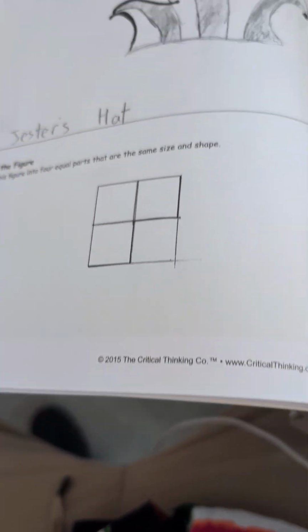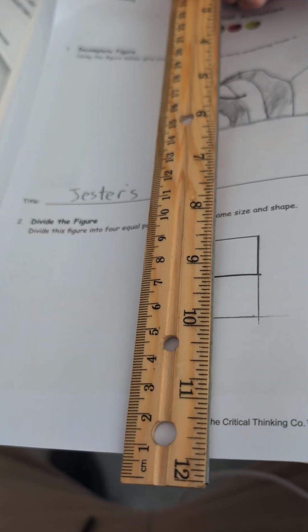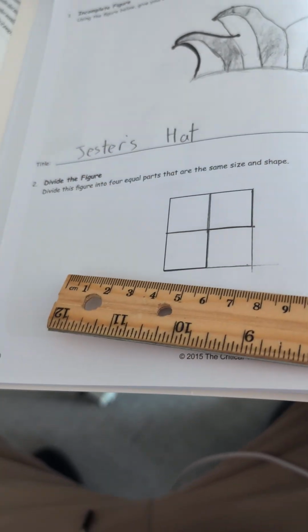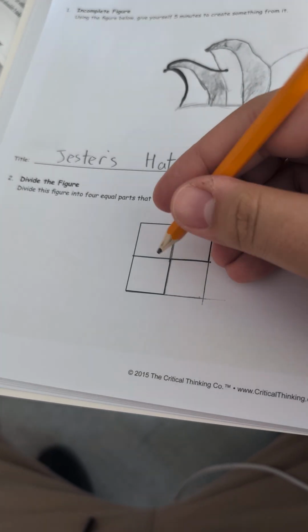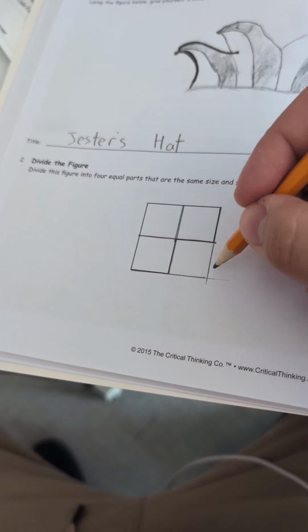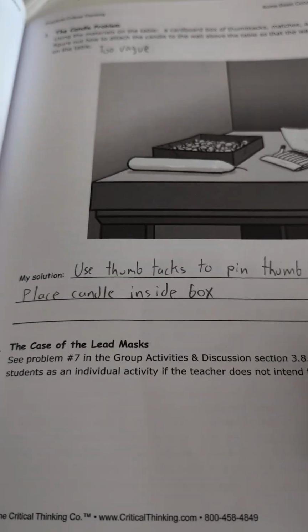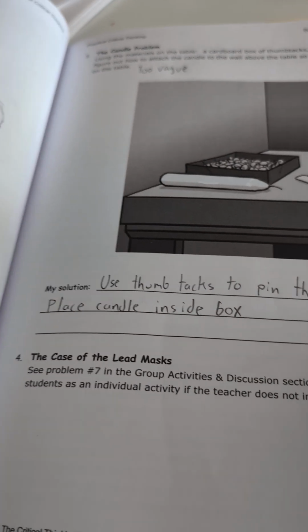For divide the figure, this one was pretty easy. I just took a ruler and I drew a line here, drew a line here, drew a line here, and that let me cut these 2 in half and then create the entirely new box from scratch just by using the ruler. I felt the counter problem was a little bit vague on what exactly it wanted.